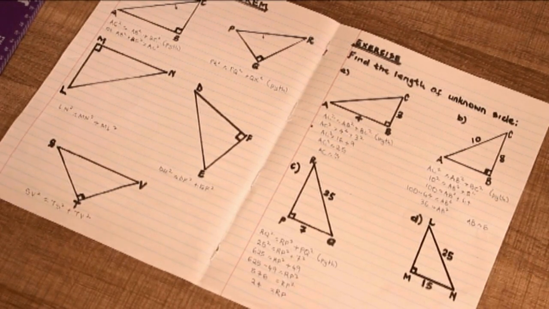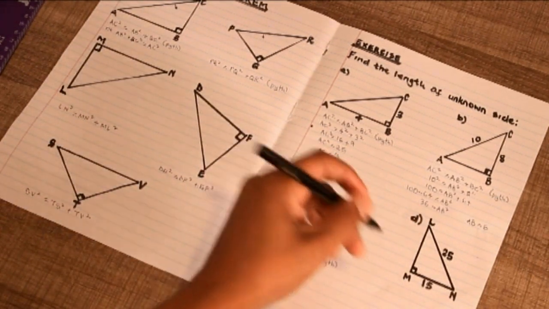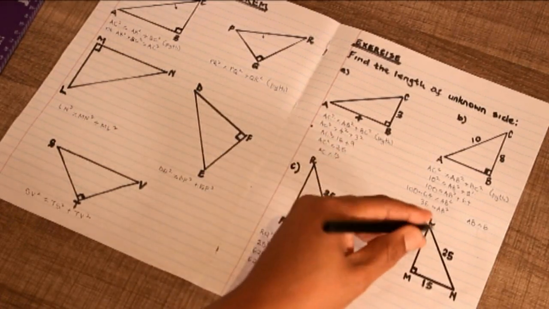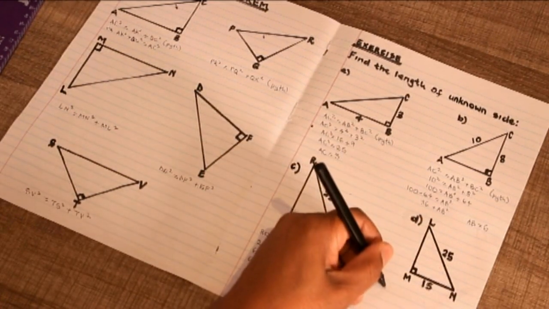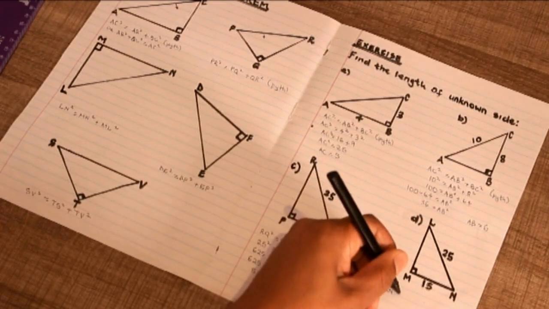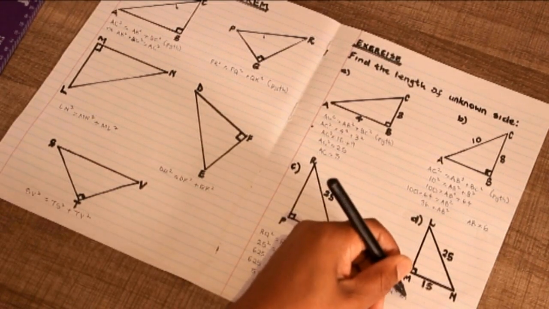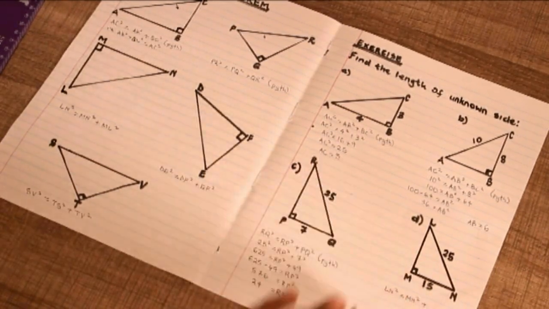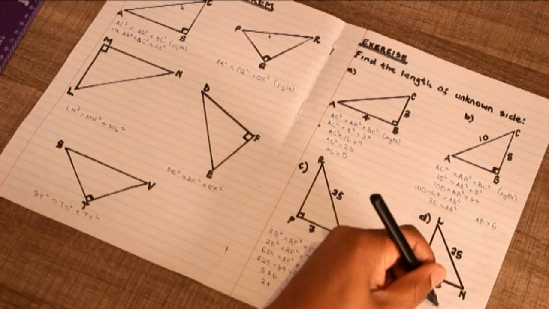Now let's go for the last one, which is D, whereby you need to find the unknown side, which is LM. Let's apply Pythagoras. LN squared equals MN squared plus LM squared.